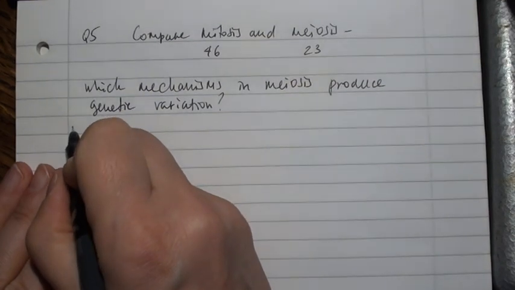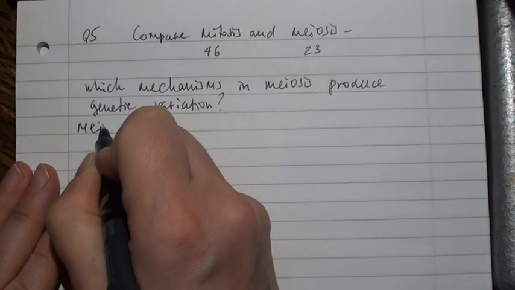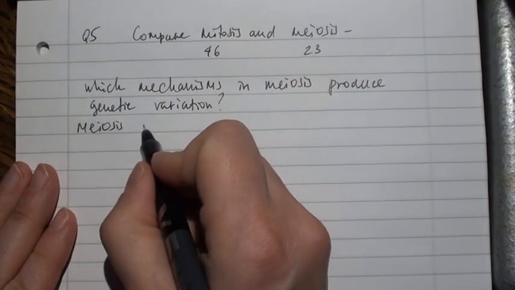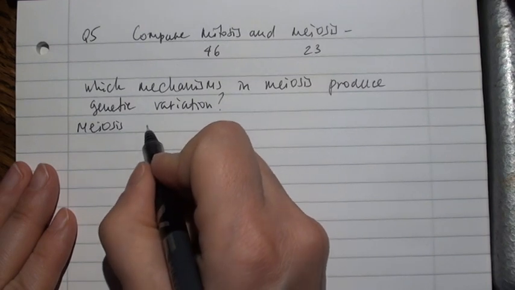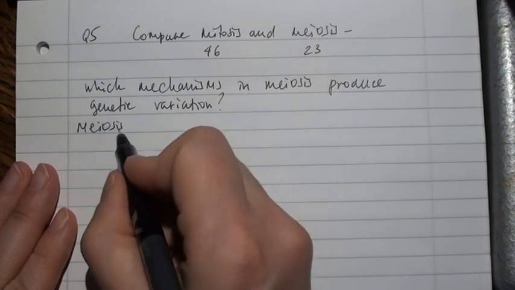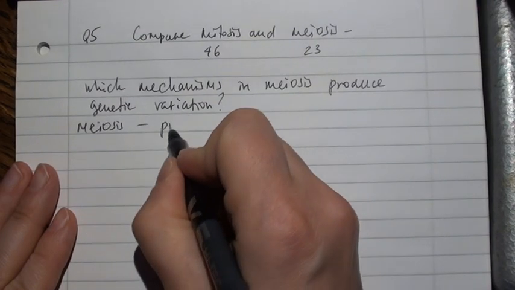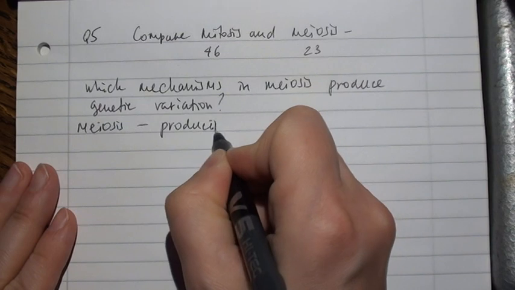So just a reminder, and I hope a lot of you got to the topic of meiosis already, but for those of you who maybe haven't quite got that far, or you want a bit of a recap, in meiosis what you are doing is you're producing sex cells.